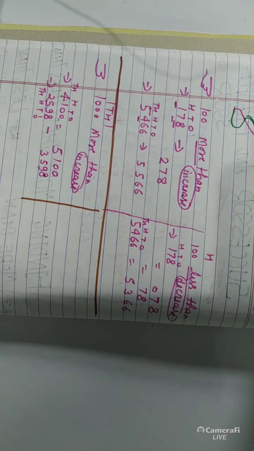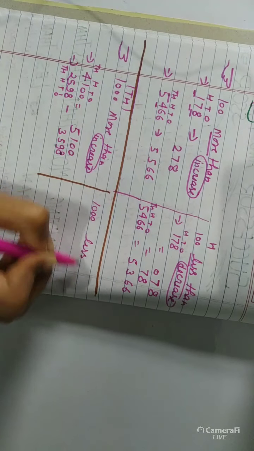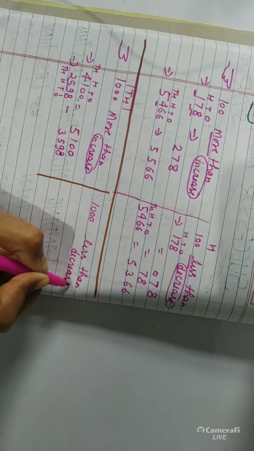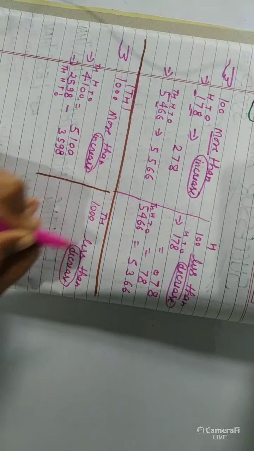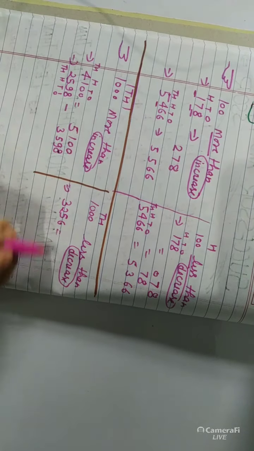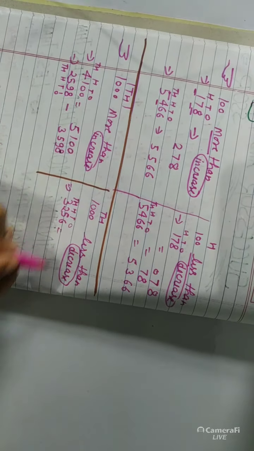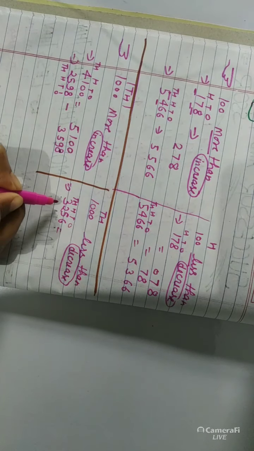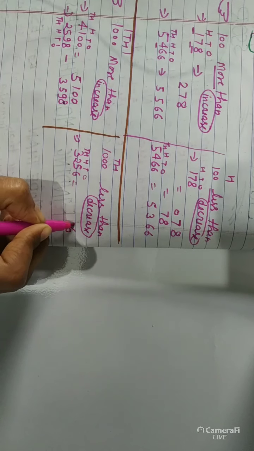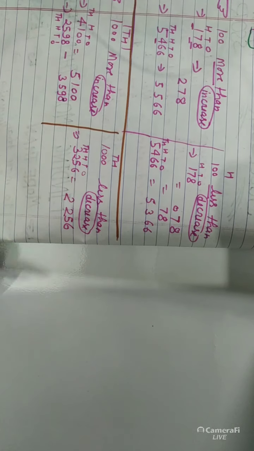Now if you have to find 1000 less than any number, what will you do? You will decrease. And which digit will decrease? The 1000 digit. Okay children, so if you have to find 1000 less than this number, first you will fix its places, ones, tens, 100 and 1000, and then the other digits will remain the same, from the 1000 you will subtract one. Okay, so 6, 5, 2 and 3 minus 1 is 2. Very simple.